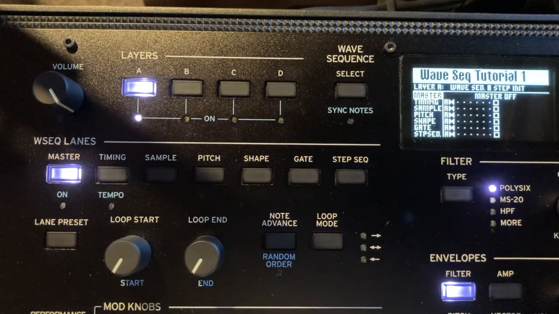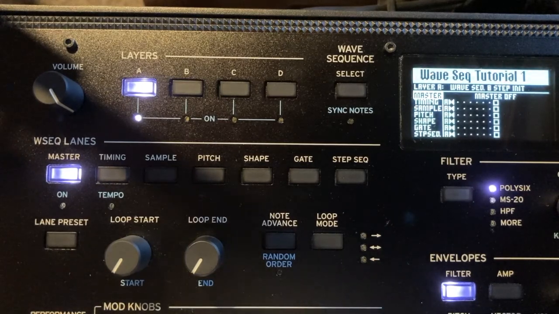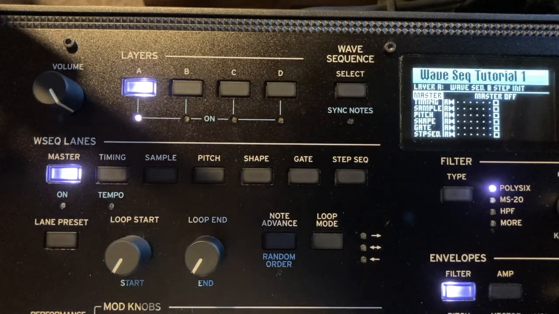Now, the one lane that doesn't have all these parameters is the master lane. We'll be getting back to the master lane and talking about how it affects wave sequences in our next video. The important thing to remember is that the master lane is usually turned off, and when it's turned on, its effects are global over all the other lanes. For now, though, we're going to walk through the patch and very quickly hear what each lane does when we play with it.